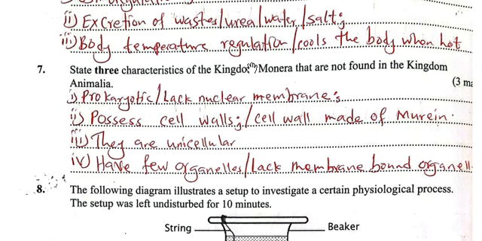Then second one, they possess a cell wall which is made up of murein, while in kingdom Animalia they only have the cell membrane. Then they are unicellular. Then they have a few organelles or lack most cell organelles.